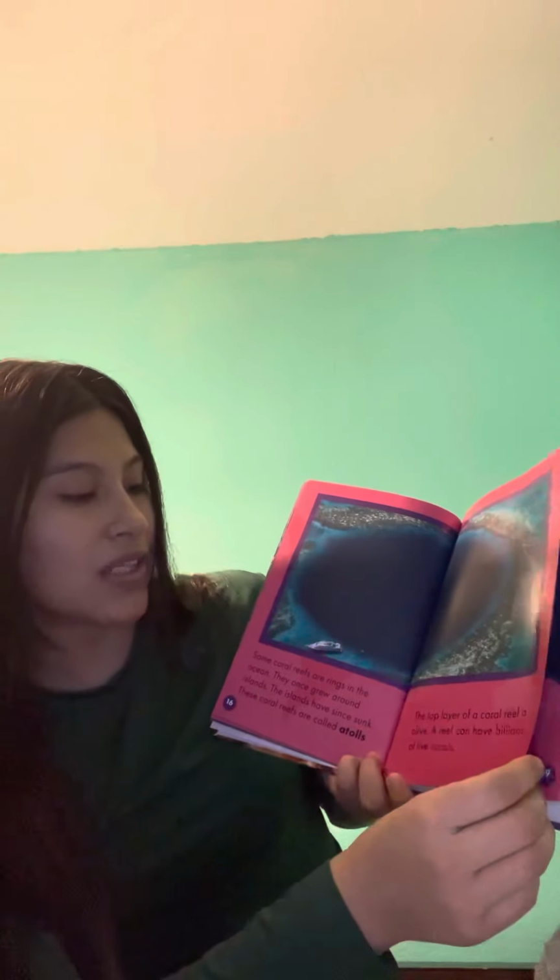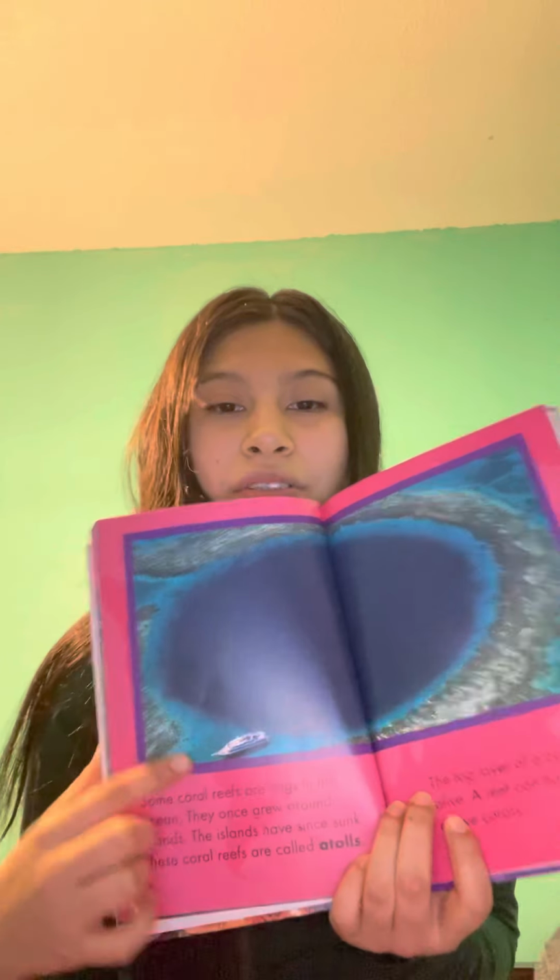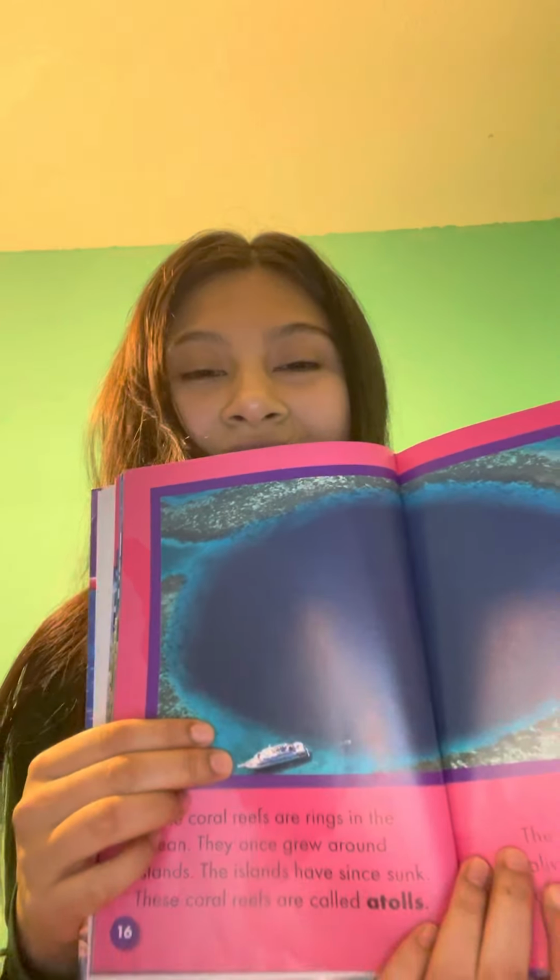The top layer of the coral reef is the life. A reef can have millions of live corals. So as you can see, this is all corals, and it's shaped like a ring. You can peep the little boat there.